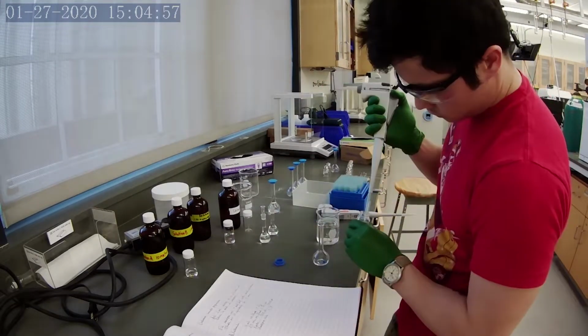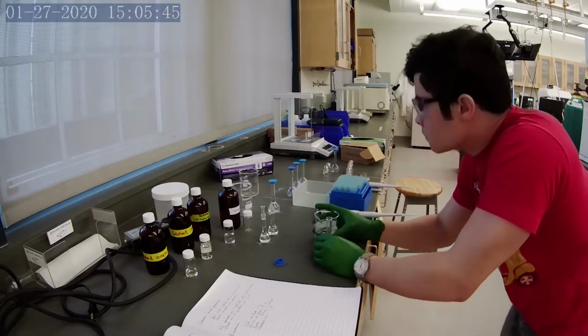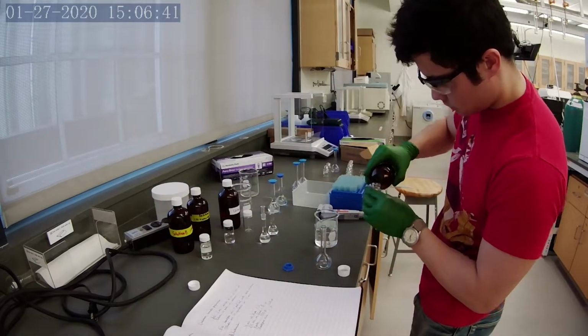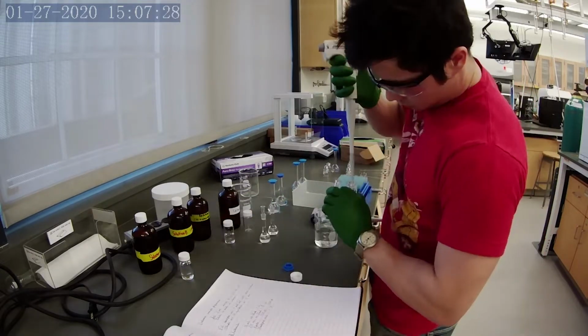And then after that we're doing calibration standards at 0.2, 0.4, 0.8, 1.2, and 1.6 mg per mL of ethanol, and adding 2 milliliters of the propanol solution as internal standards.